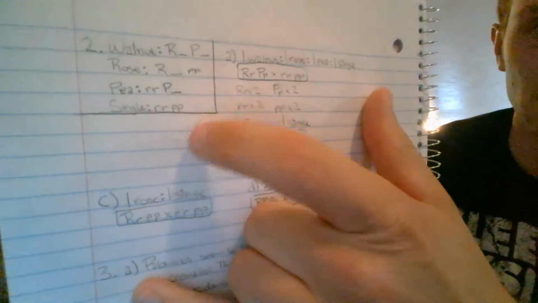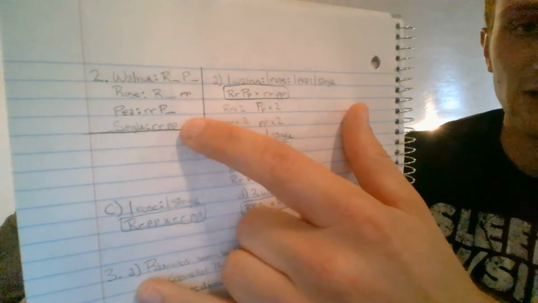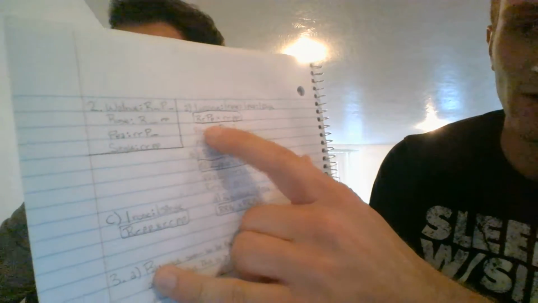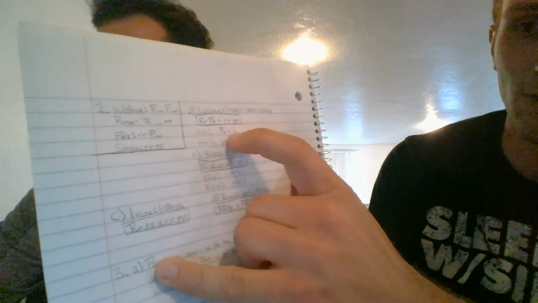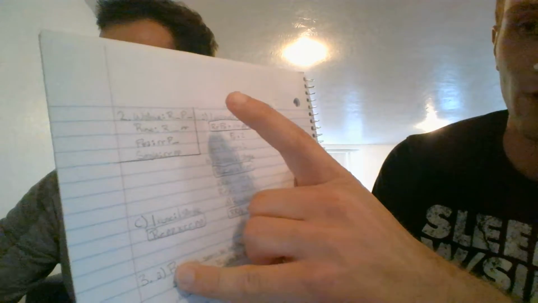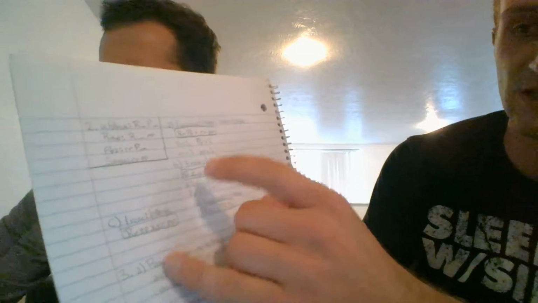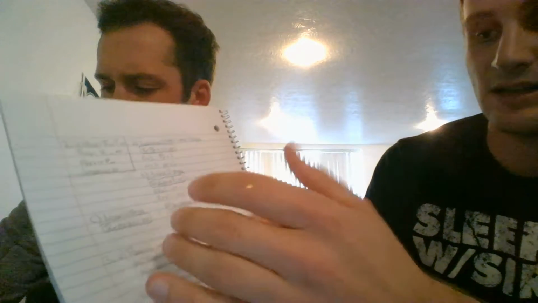Then for B, we're looking for a 3:1 ratio for the rose and the single comb. I did the same exact thing, and something you can do to check your work is account for everything. So I made a little key here, I don't know if you can really see that, just to double check myself, and then I FOILed everything out to make sure that I would come out with enough of everything: 1 walnut, 1 rose, 1 pea, 1 single, and the same with B. And I did that with C and D as well.